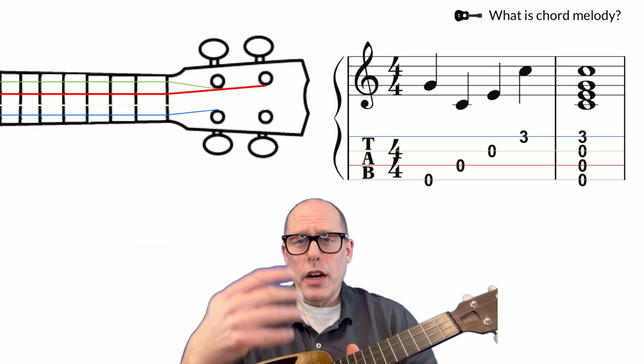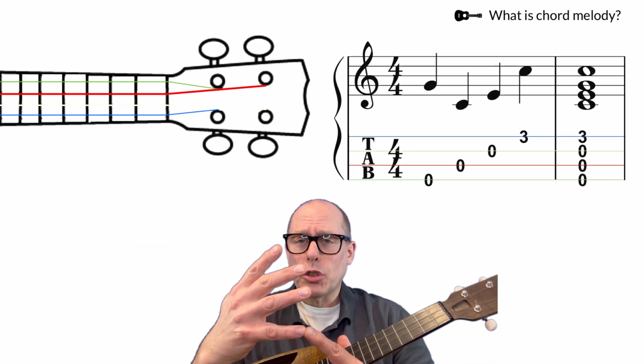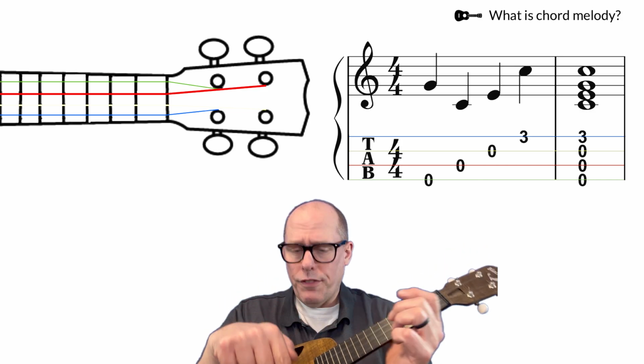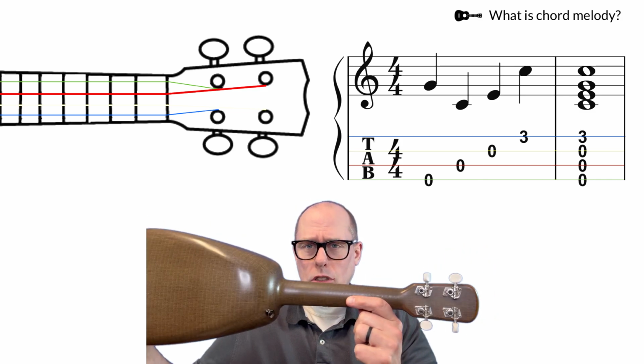Now on tablature, there are 4 lines. The bottom line is the string closest to you, and the top line is the string farthest away from you, as if you're holding your instrument like that. So let me demonstrate All Through the Night for you, both on GCEA and DGBE ukulele.